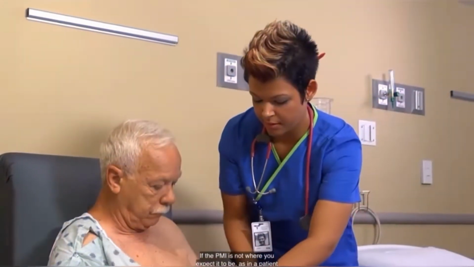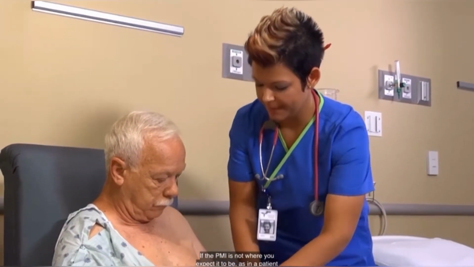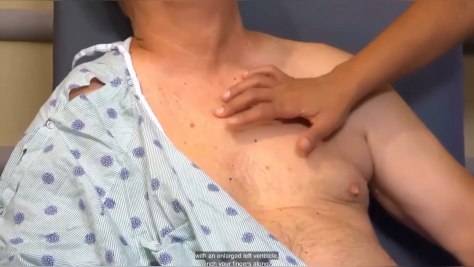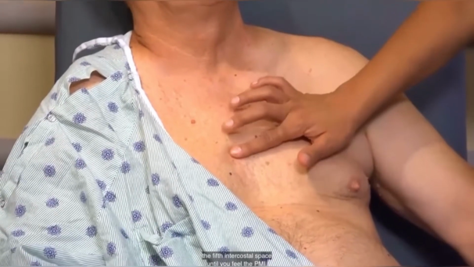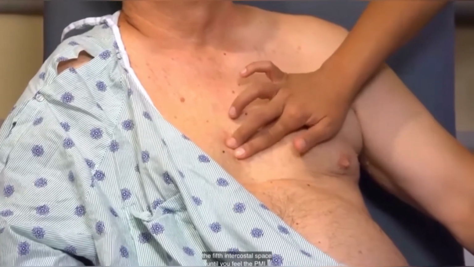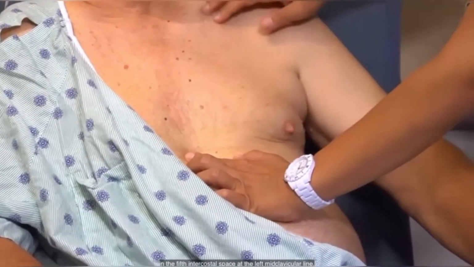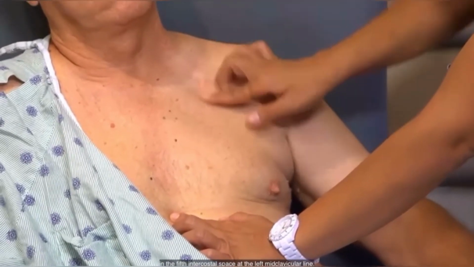If the PMI is not where you expect it to be, as in a patient with an enlarged left ventricle, inch your fingers along the fifth intercostal space until you feel the PMI. Remember its location over the apex of the heart in the fifth intercostal space at the left midclavicular line.